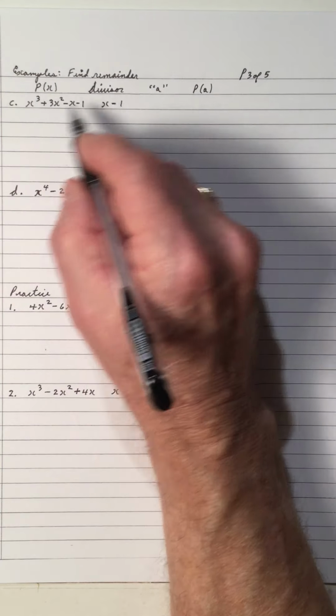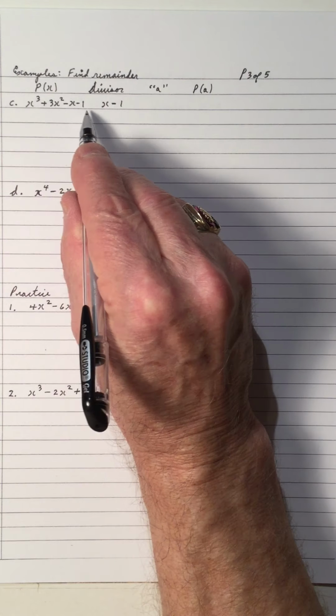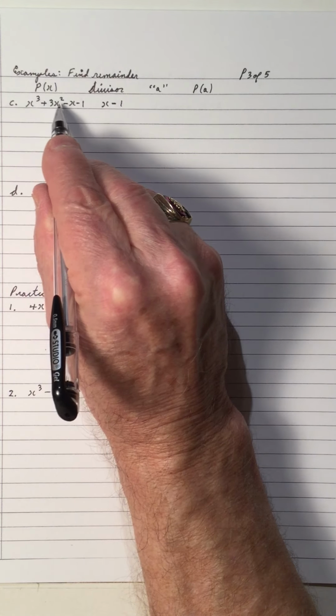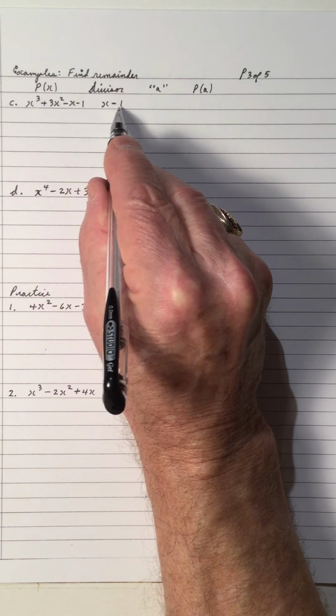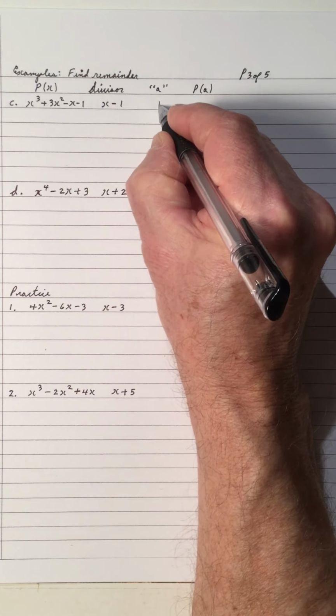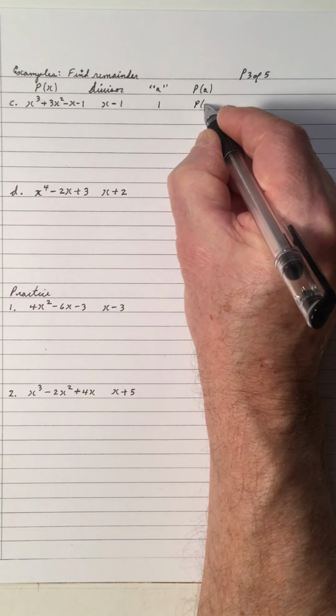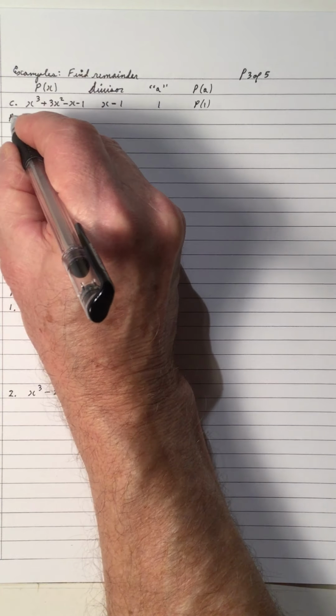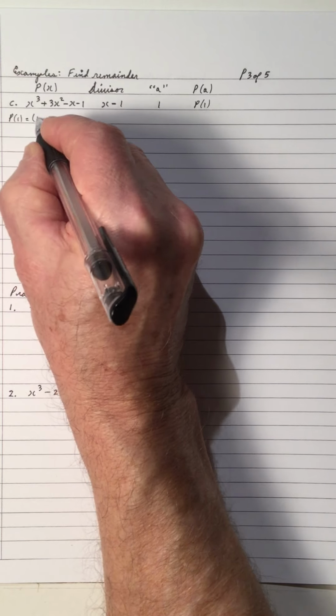Example, find a remainder. Again, we have a polynomial: 3, 2, 1. This is x minus 1, so the a is the opposite, which is 1. So we're doing p of 1. So for p of 1, we're subbing 1 in.